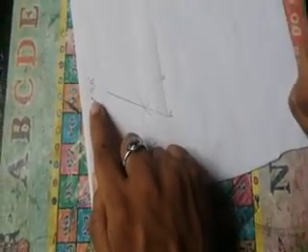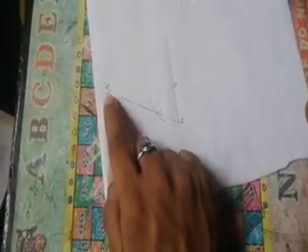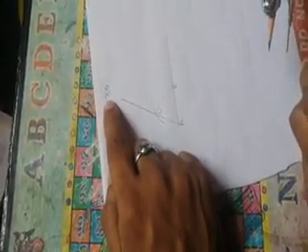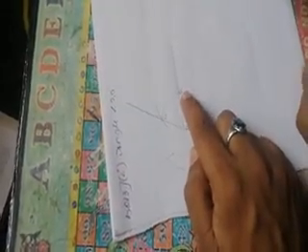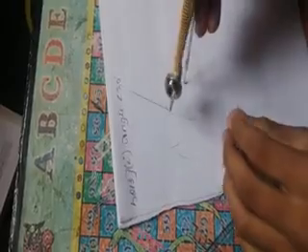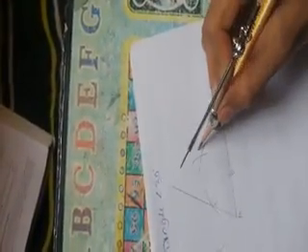Now we have to make what angle? The 30-degree angle. To make the 30-degree angle, we have to draw the perpendicular bisector of the 60. Same steps we did in the previous question. How to make the perpendicular bisector? This point is B. So we will take more than half of BC. Now with B as center, draw one arc, and with C as center, draw one arc. These arcs will intersect at the point D.